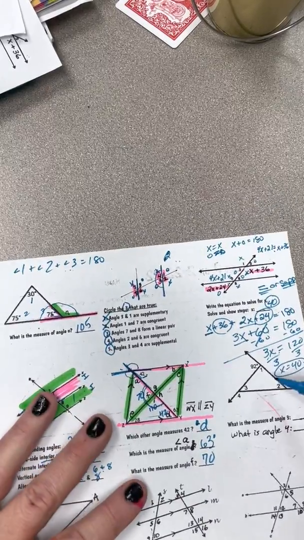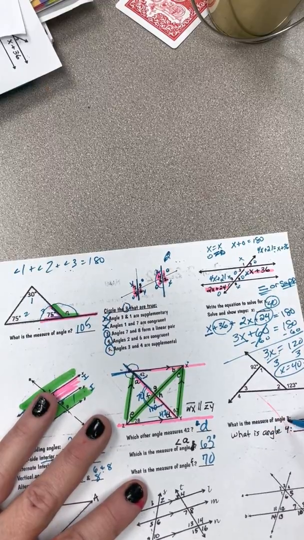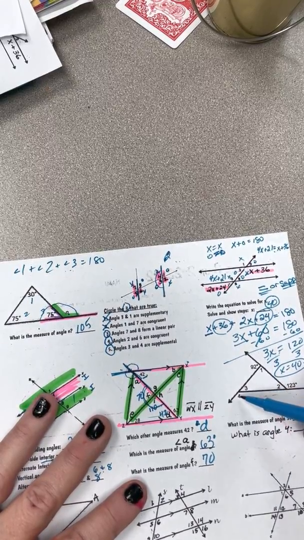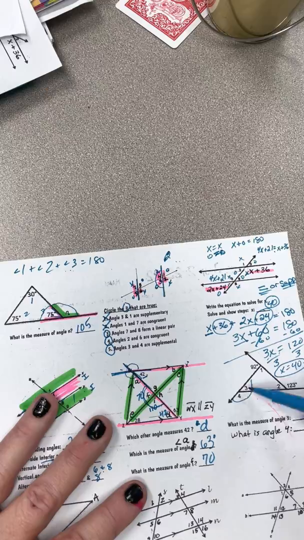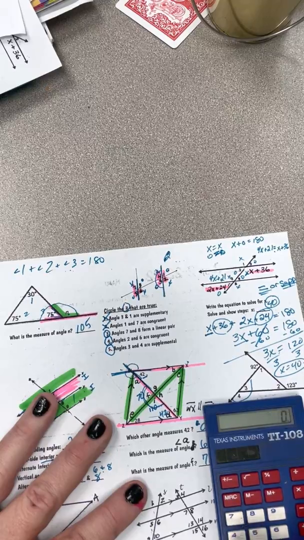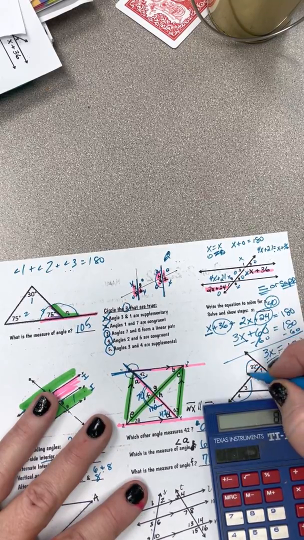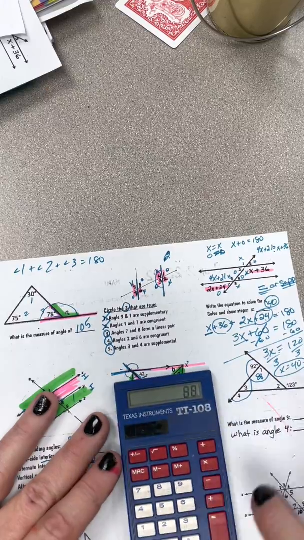All right, let's look at this one. What is the measure of angle 3? Well, I have a 3 and a 4. These are supplementary, but I don't know either one. So I've got to find these two. So I know that 180 minus 92 is going to give me 88, okay, because these two are supplementary. 92 plus 88 give me 180.